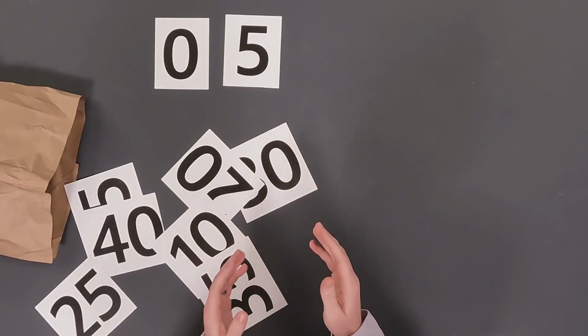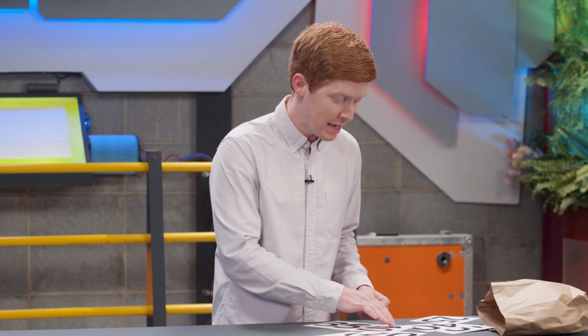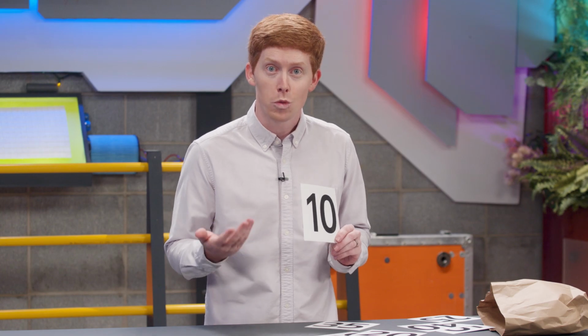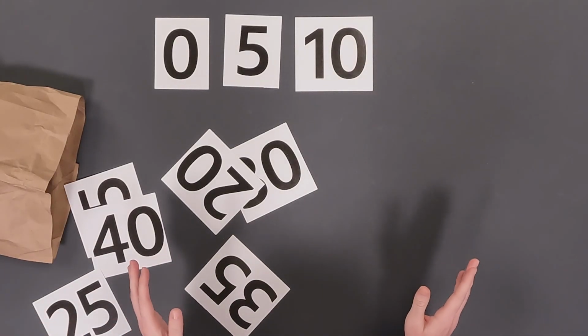So 0, then 5. So what would be the next number in our sequence? Well, 5, then 10, right? And if we need to count on, we can say 6, 7, 8, 9, 10. So we add 5 more to that number, and we've made it to the next number in our sequence. And there's the 10. So we're working on it. We're getting close, all right? We've still got quite a few to do, though.